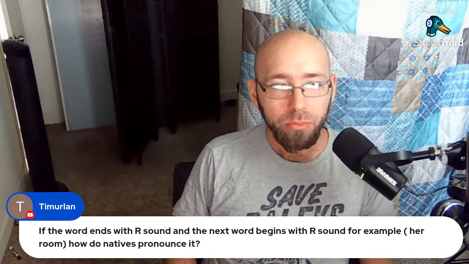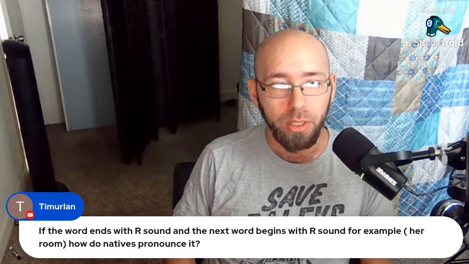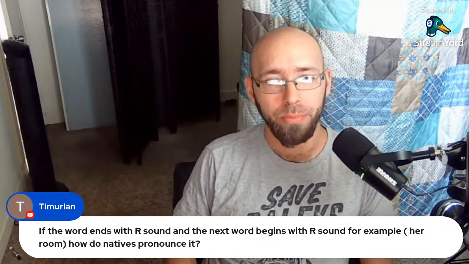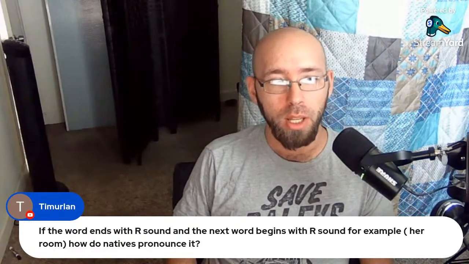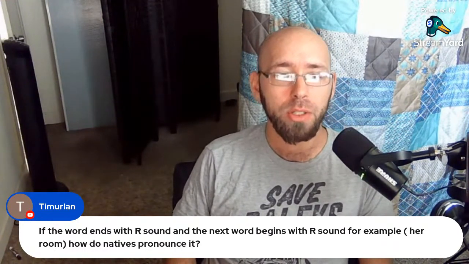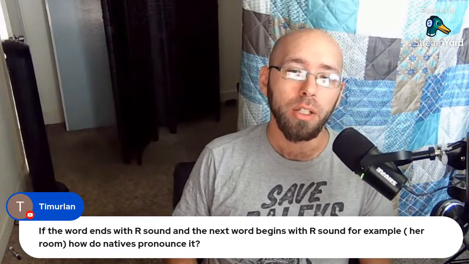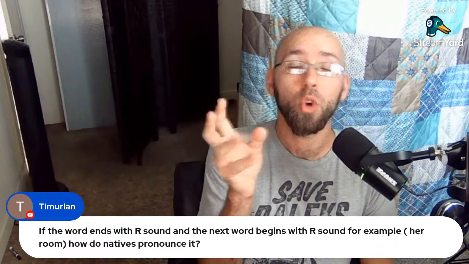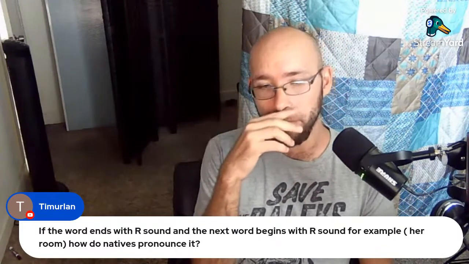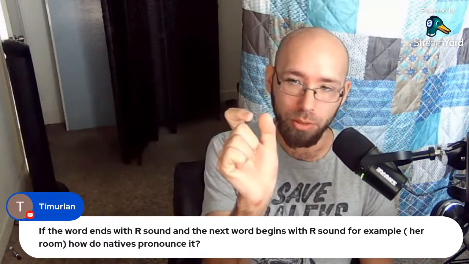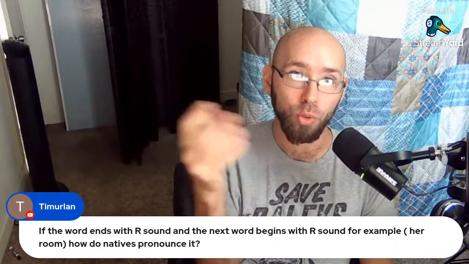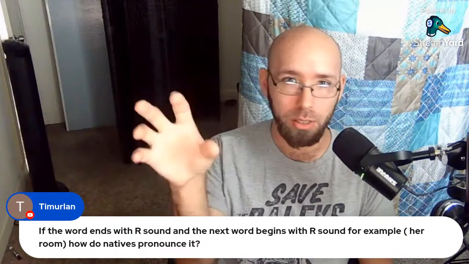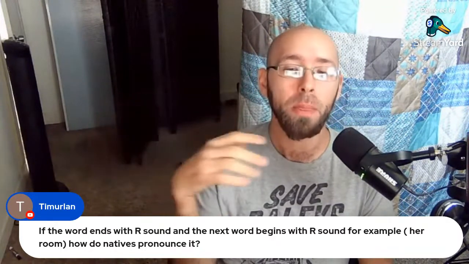Anyway, if the word ends with R and the next sound begins with R, for example, her room, how do natives pronounce it? Very good question. If you're speaking normal speed, you're probably going to just slightly extend that R. Her room, her room. Just like if we have two L's, you'll slightly extend the L. If you have two S's, you'll slightly extend the S.